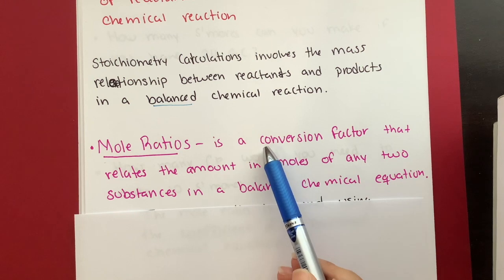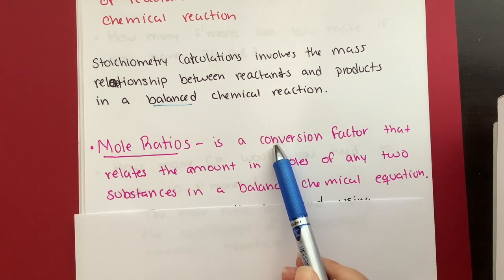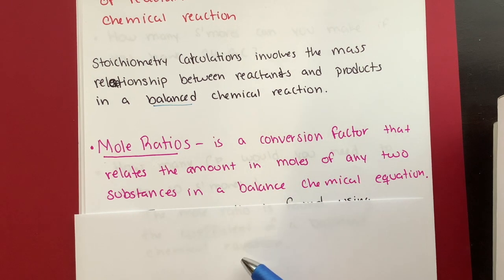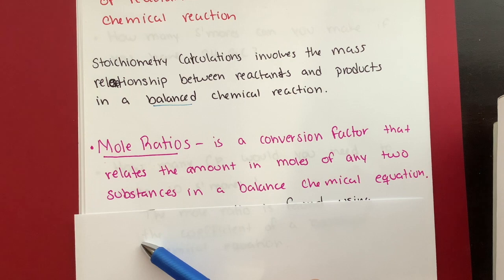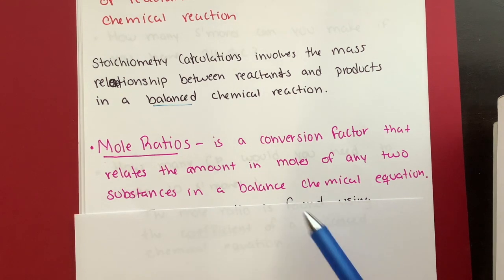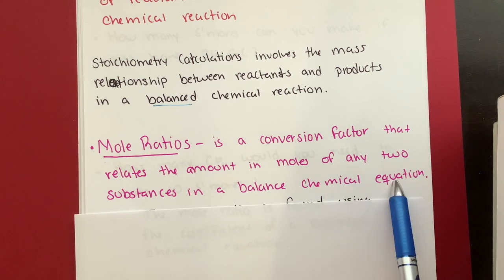Remember that a conversion factor is a fraction in which the top equals the bottom, and we're going to use mole ratios to go from moles of one element to moles of another element or compound in a balanced chemical equation.